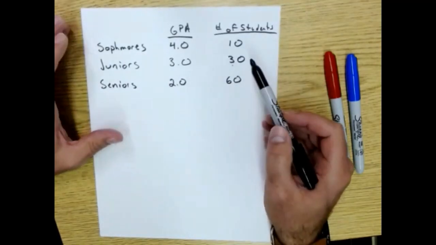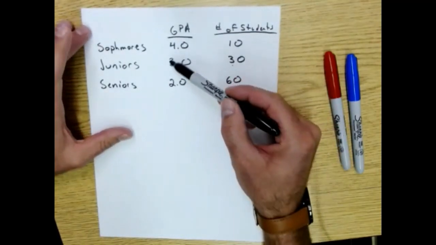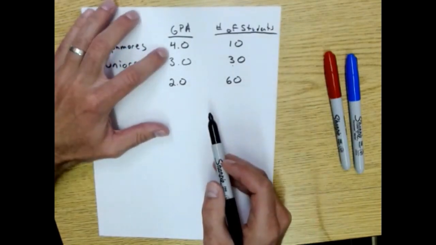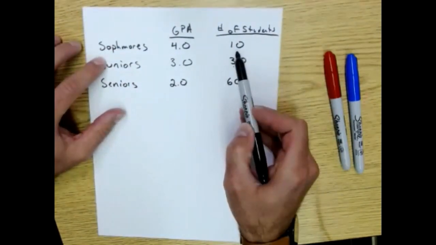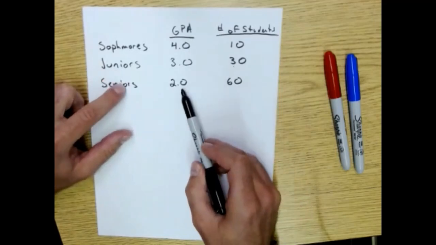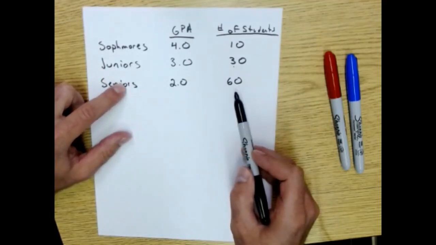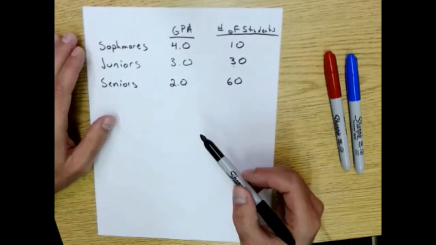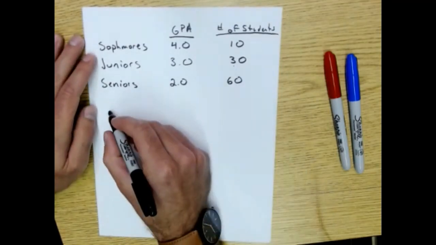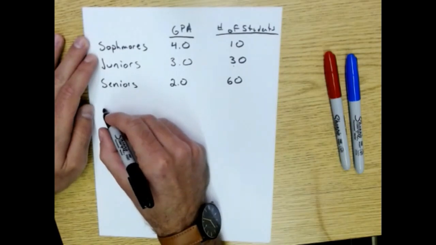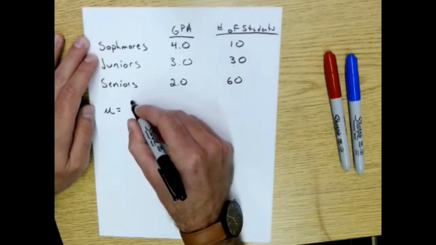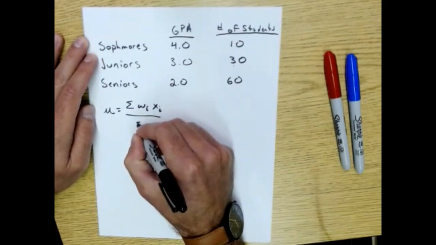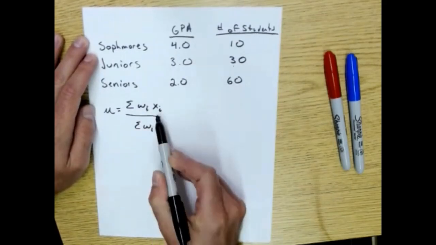So I don't want to treat this like a regular mean and simply add these GPAs up and divide by 3, because the 4.0 represents a way smaller number of students than the 2.0 does. So that 2.0 should be carrying more weight when we calculate the mean. The formula we have for calculating the weighted mean, I'll write it up here and then we'll go away from it for a second, is going to look something like this.